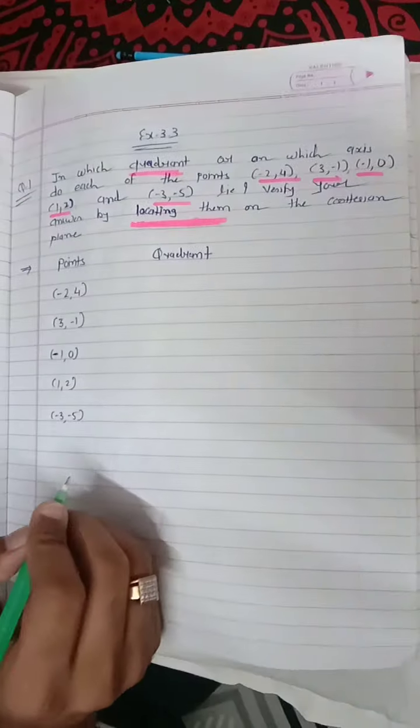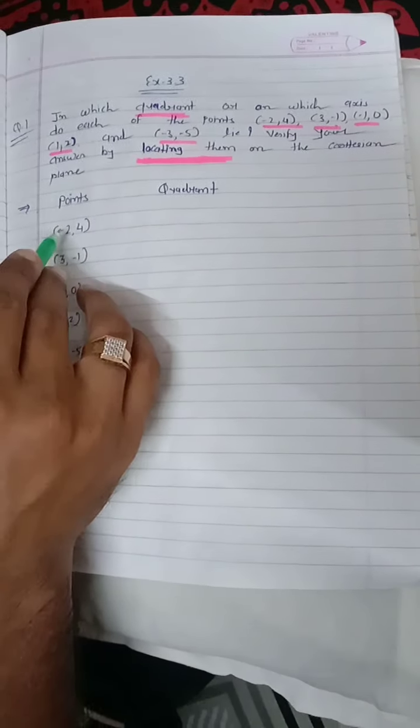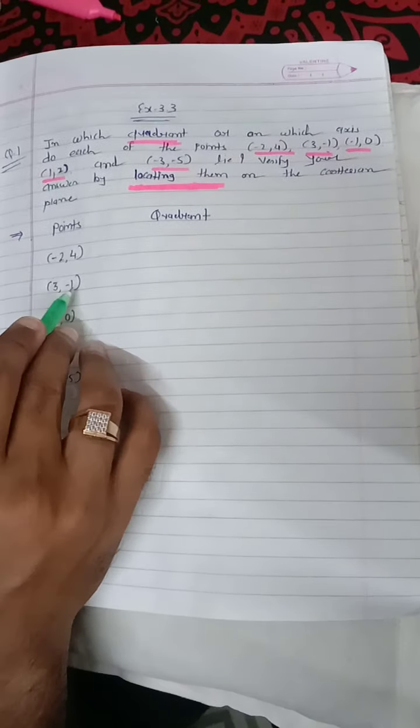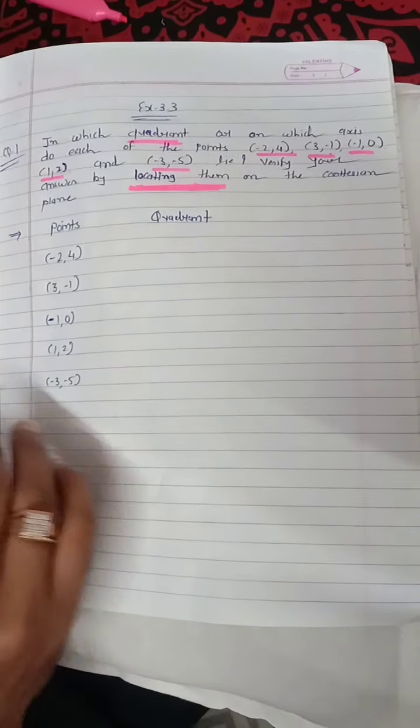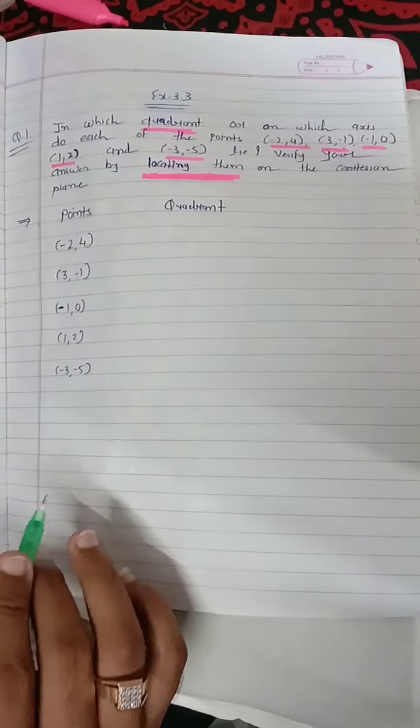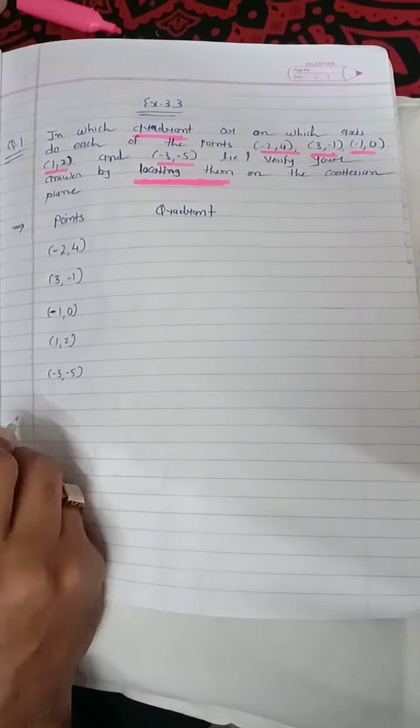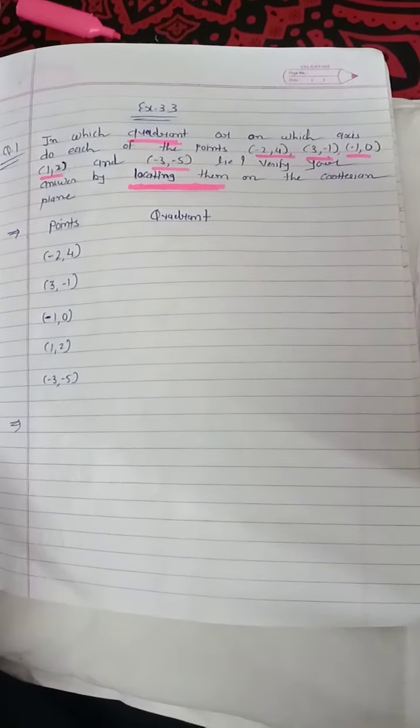Clear? So first I write the points here. First point (-2, 4). Second point (3, -1). Third point (-1, 0). Fourth one (1, 2) and fifth one is what? (-3, -5). Clear? First I will revise again.